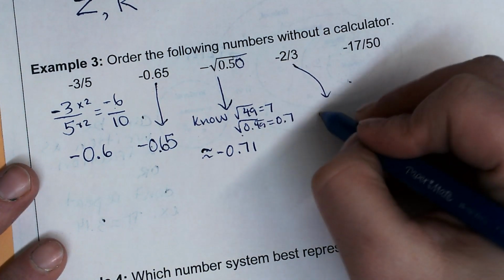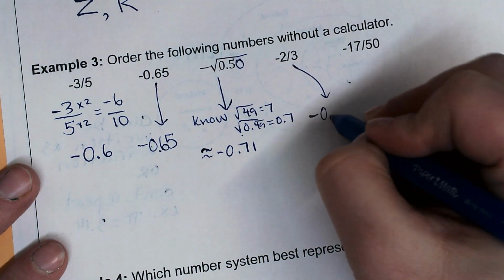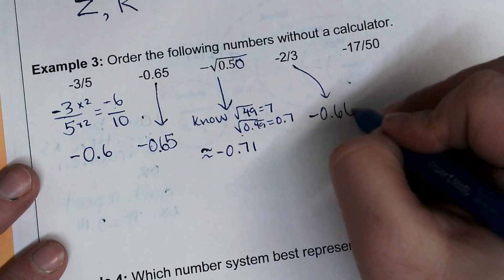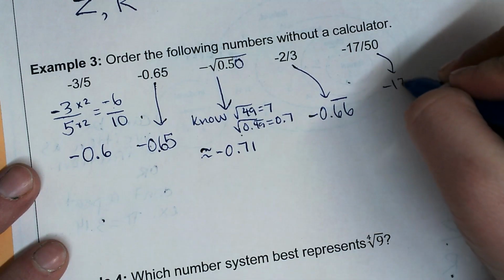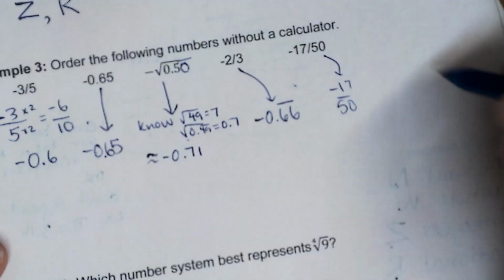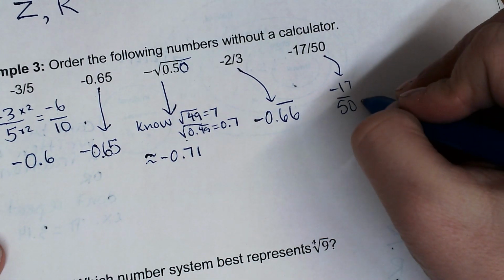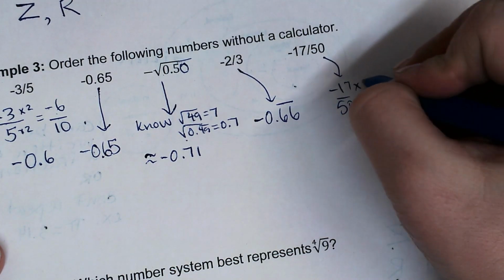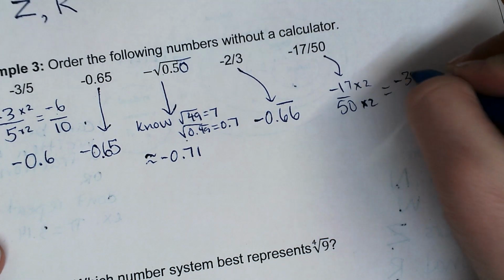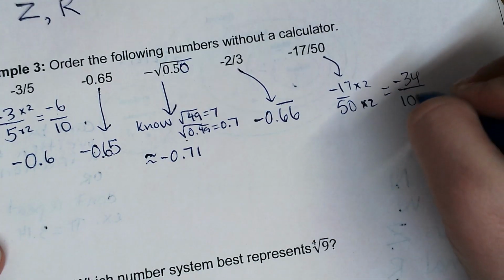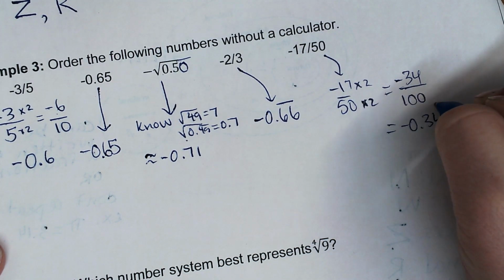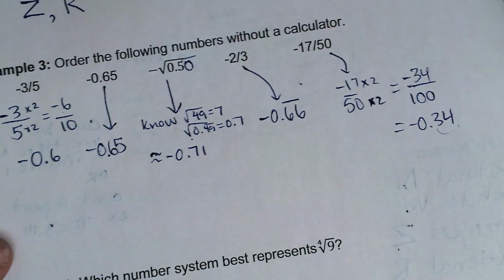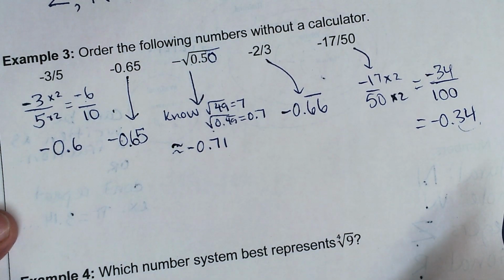Negative 2/3 we've already done, so hopefully remember it's negative 0.66 repeating. And finally we have negative 17 over 50. And again, I want to make this out of a nice denominator, so I think 100 would be a nice one to do. So we have negative 34 out of 100, which is equal to negative 0.34, because we have 34 hundredths. And now we just have to put them in order from smallest to biggest.